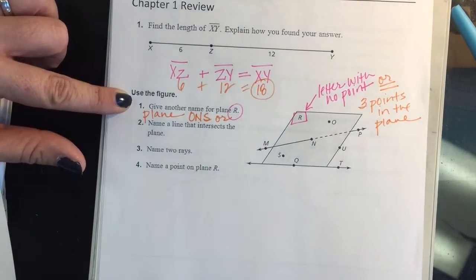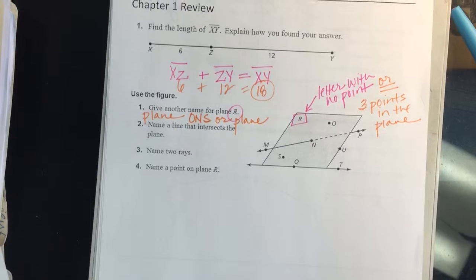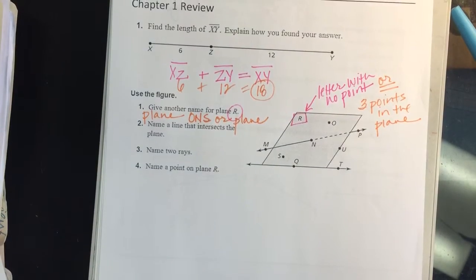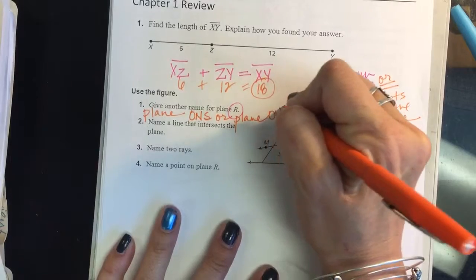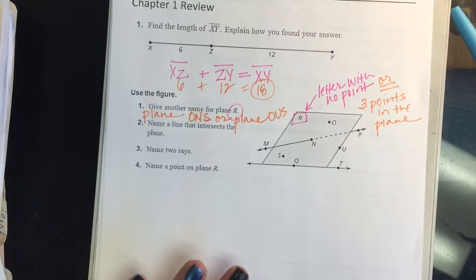Or I could call it, well, you guys tell me, what would be another combination of just 3 letters in the plane? Say it again. OUS. Sure. You could use SQU, sure. Others?